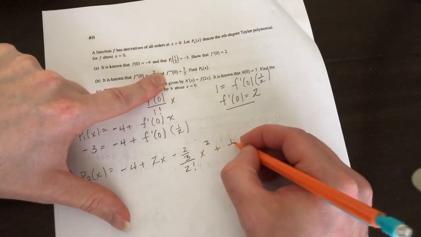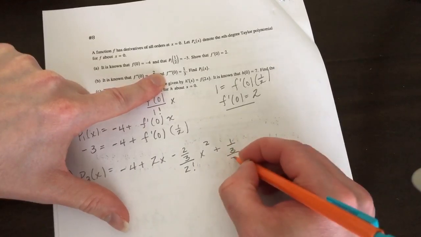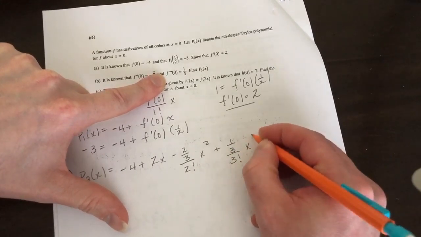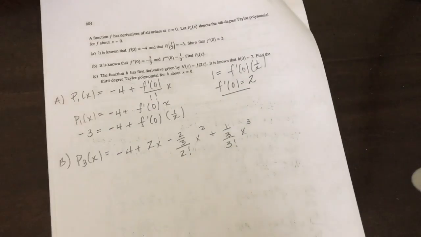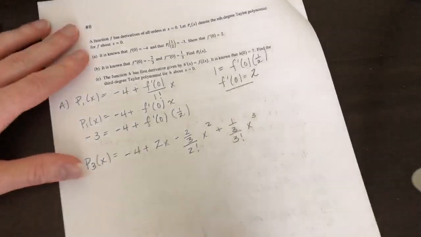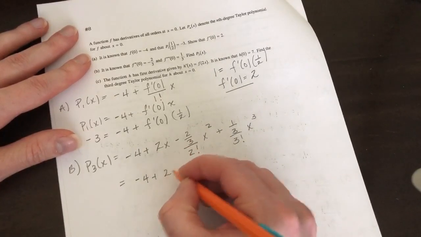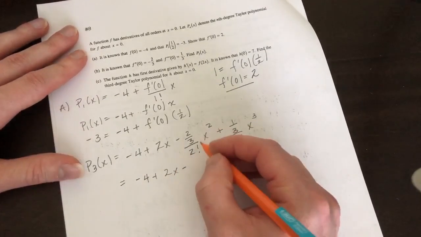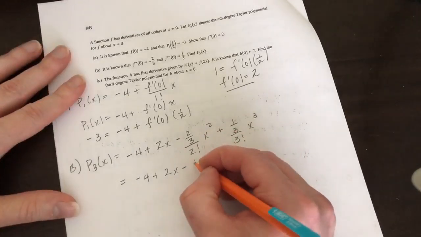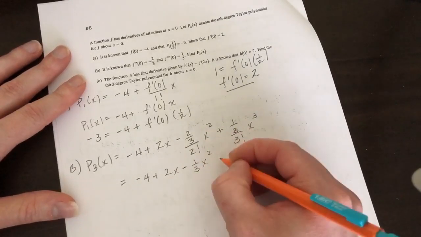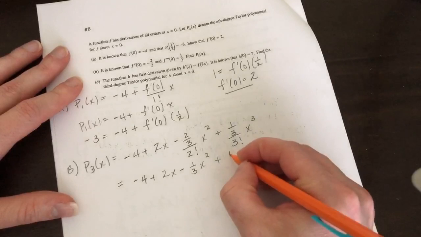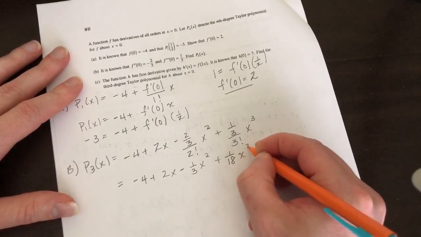And your third derivative is 1/3 over 3 factorial x cubed. Okay? If you want to simplify it, be my guest. It's easy enough to simplify. Negative 4 plus 2x. 2 factorial is 2, so this comes out to be 1/3 x squared. 3 factorial is 6, so this is 1/18 x cubed.